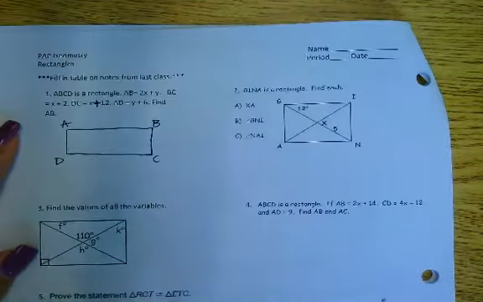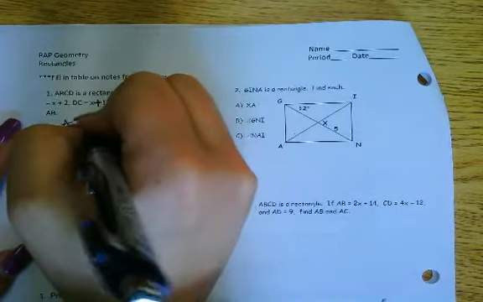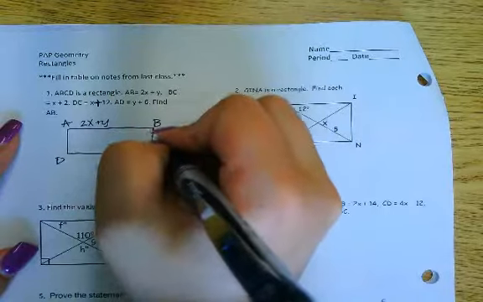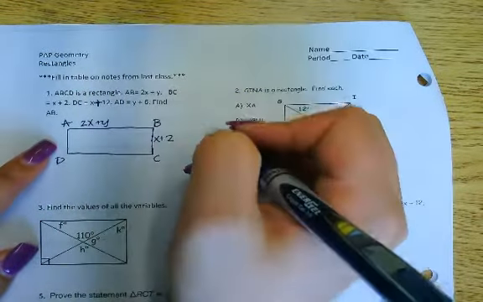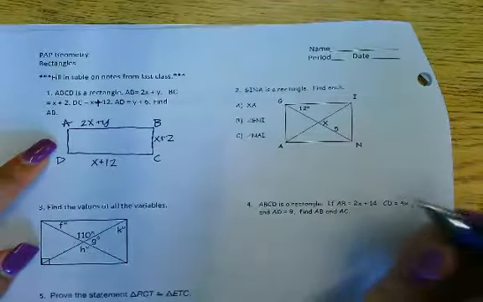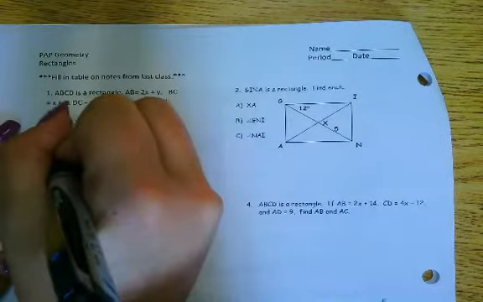AB is 2x plus y. BC is x plus 2. DC is x plus 12. And AD is y plus 6.